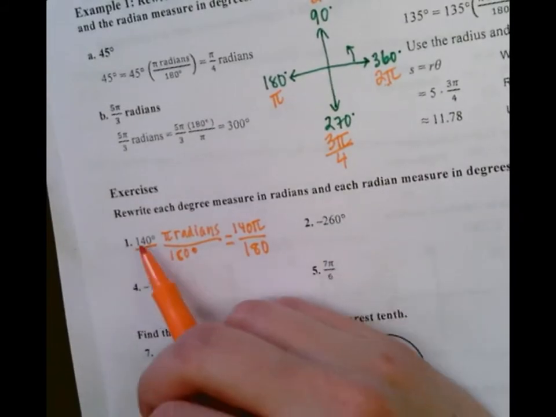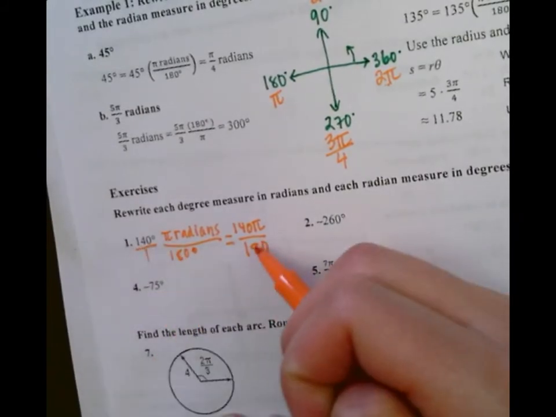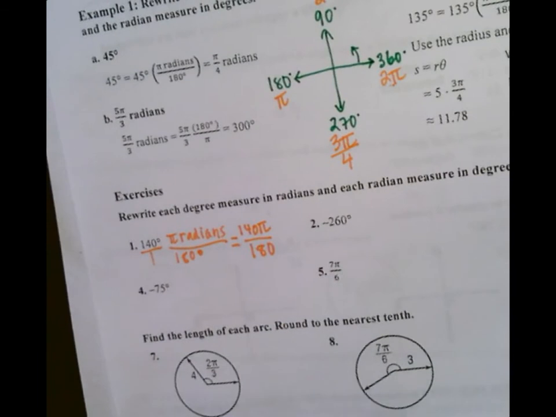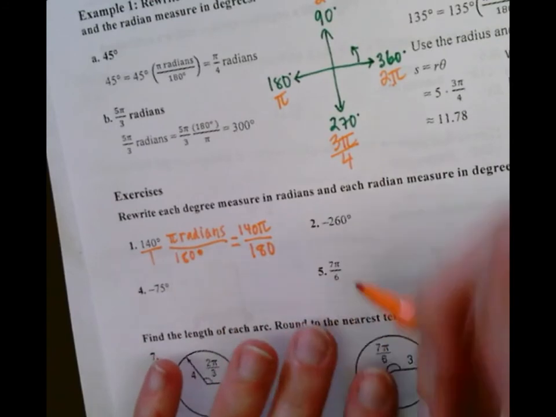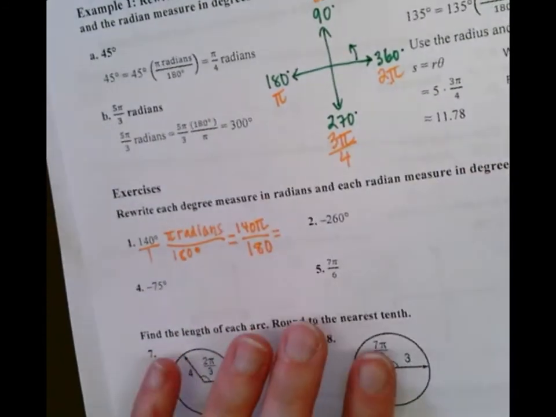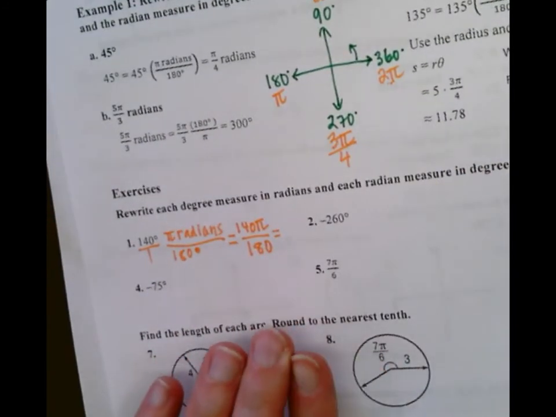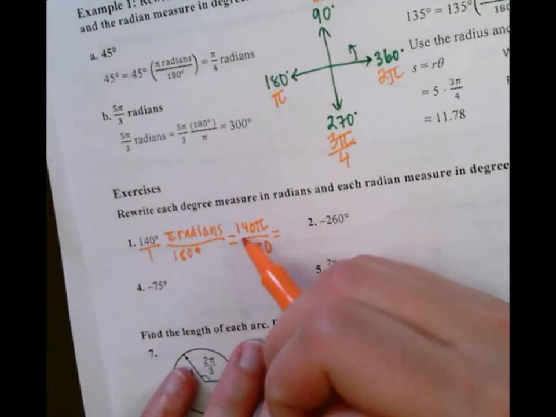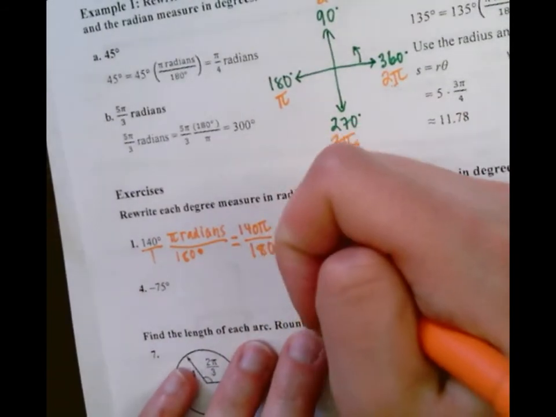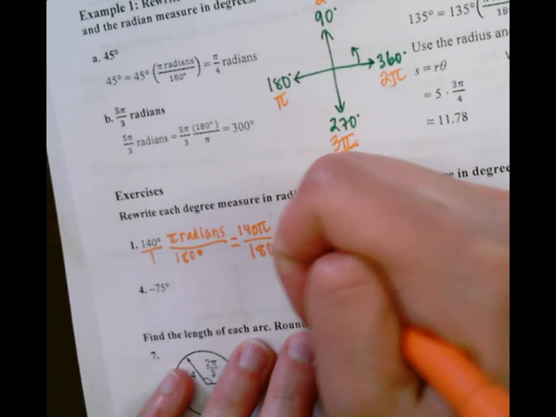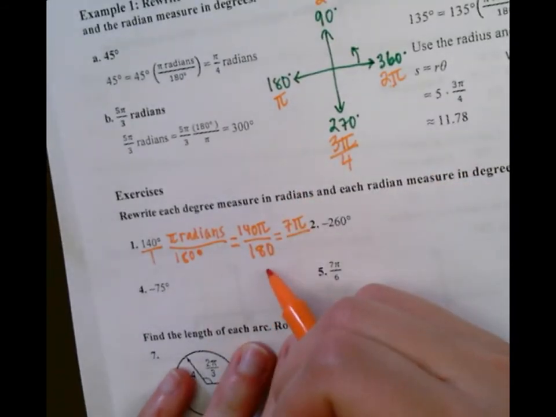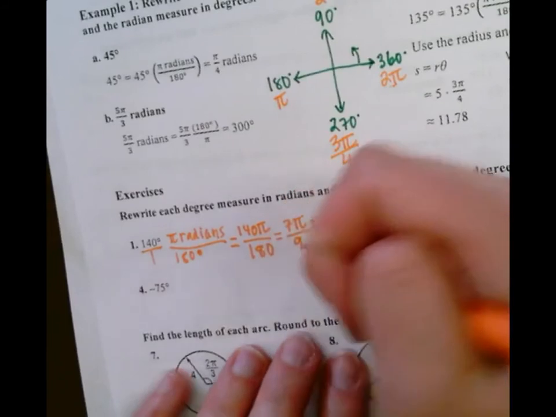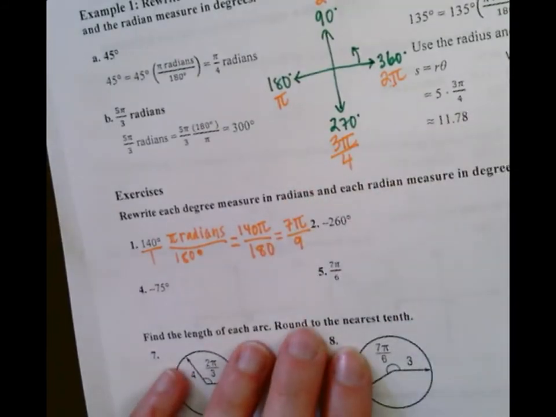But now once I've done this multiplication straight across, I'm thinking, okay, can I simplify the numbers here at all? So 140 and 180, I'm thinking definitely I can simplify this, right? I think they're both divisible by 20, because 14 is divisible by 2. So that would be 7 on top, 7 pi divided by, I know 180 divided by 20 would be 9. So I have 7 pi over 9.